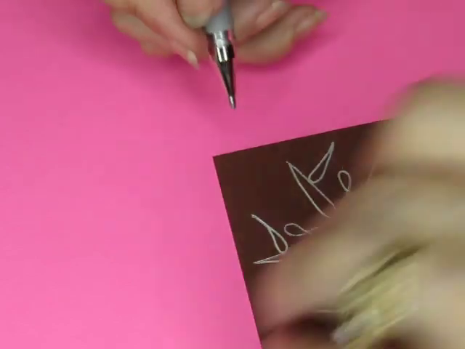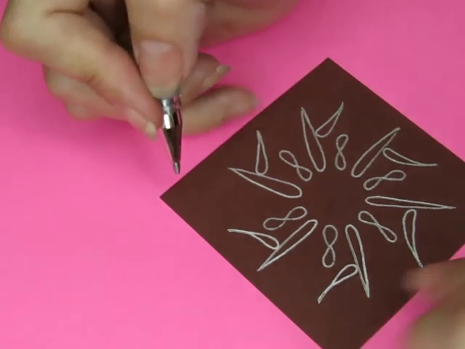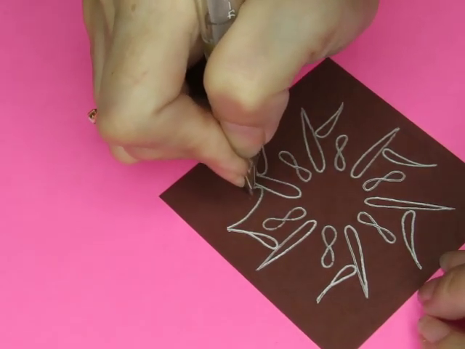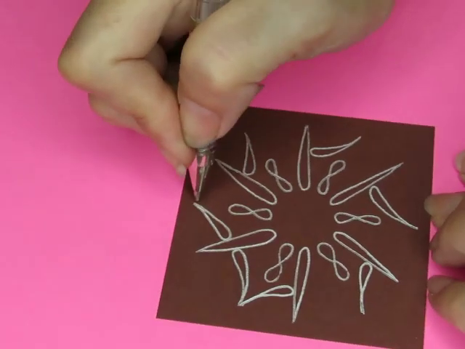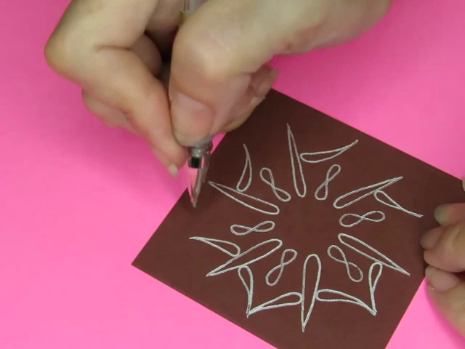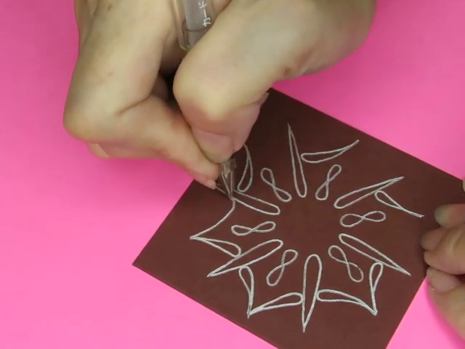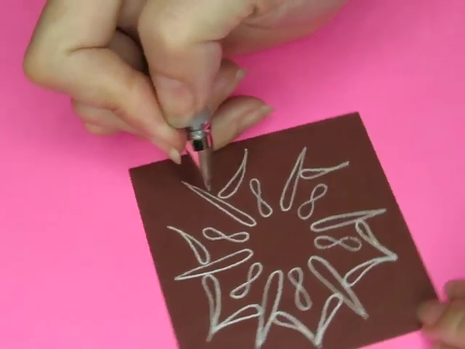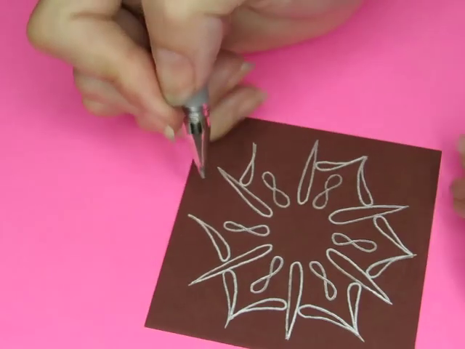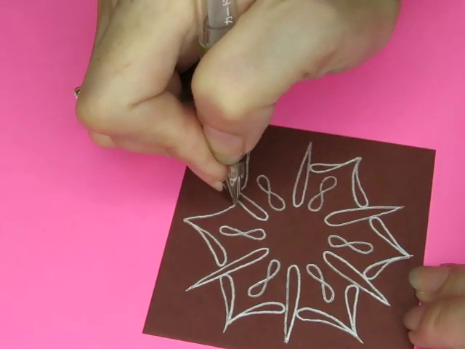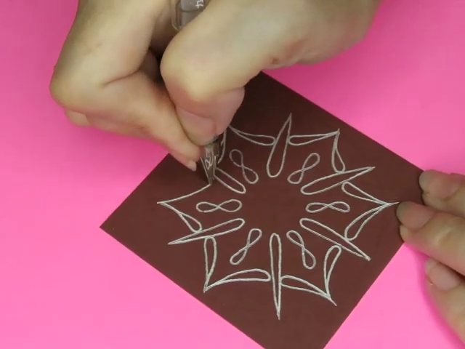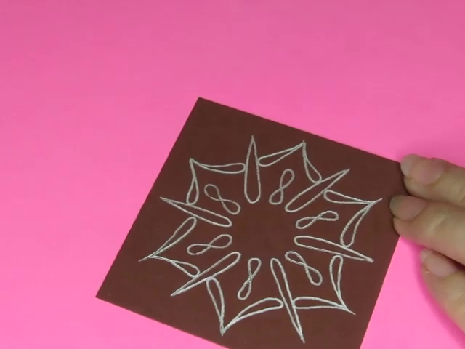Just like that, and then we'll go the other way. Like that.